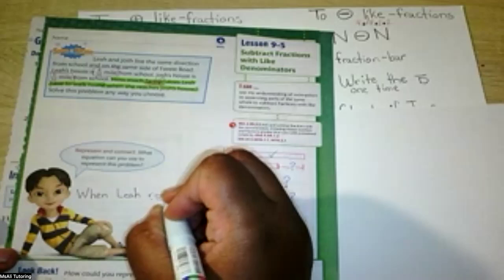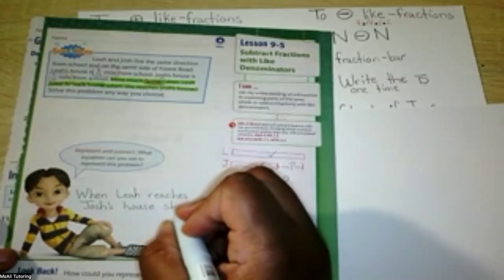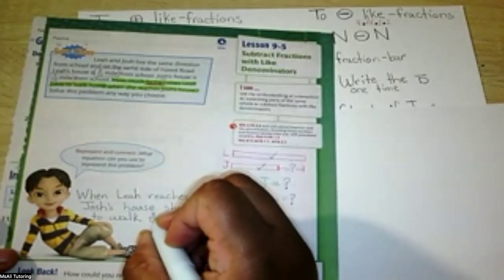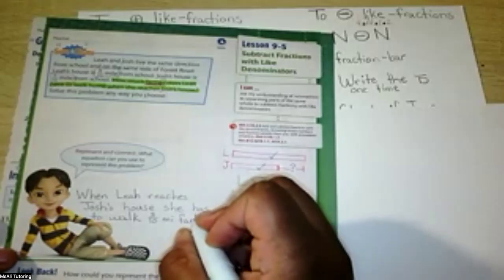When Leah reaches Josh's house, she has to walk 3/10 of a mile farther. Period.